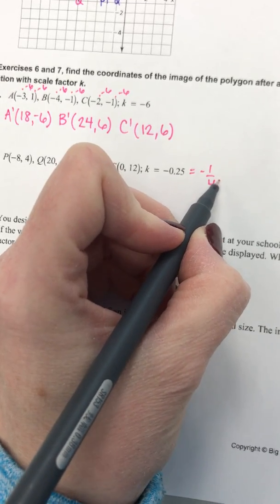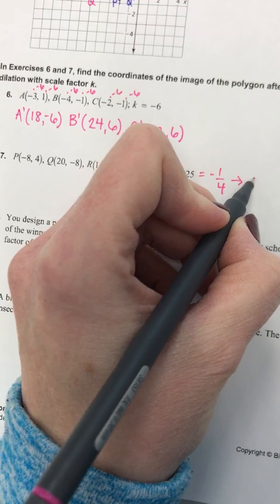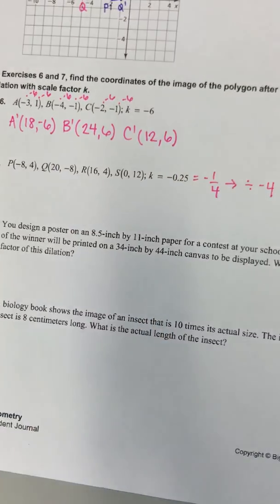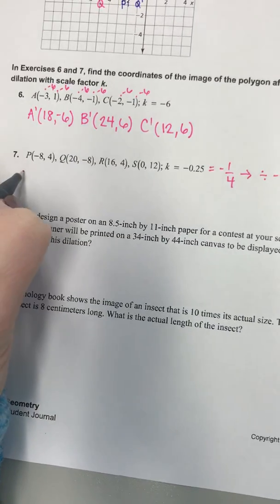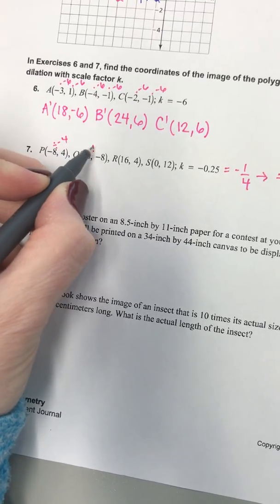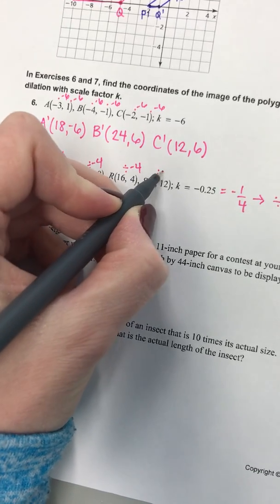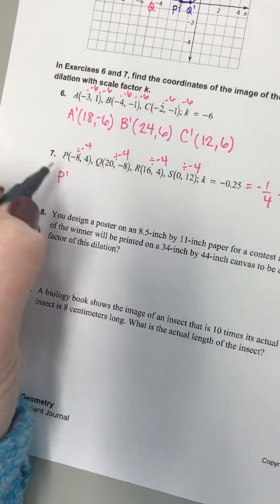And so we know that instead of multiplying by -1/4, I can just divide by -4. So here, P prime divided by negative 4, divided by negative 4. I'm just going to write it one time, save a little time here. Well, you know what I mean.